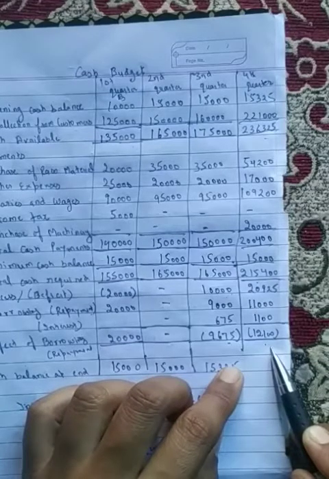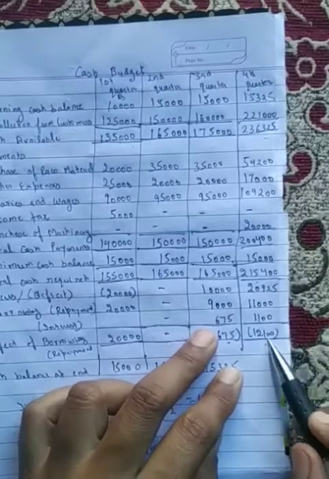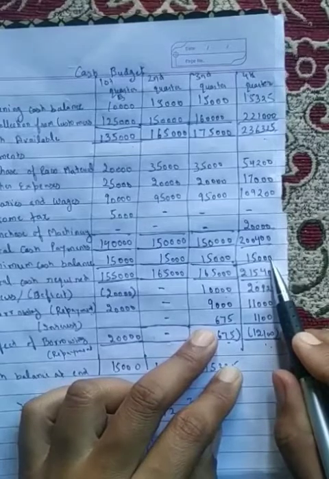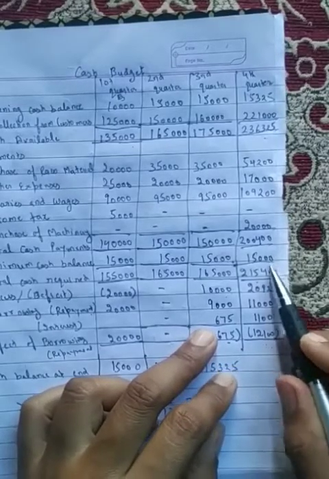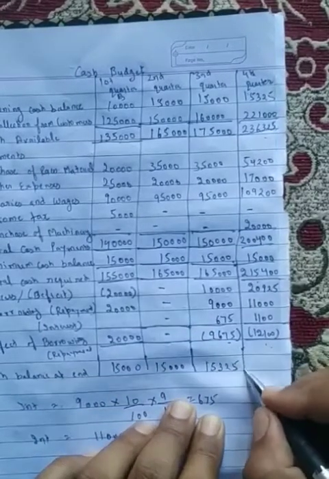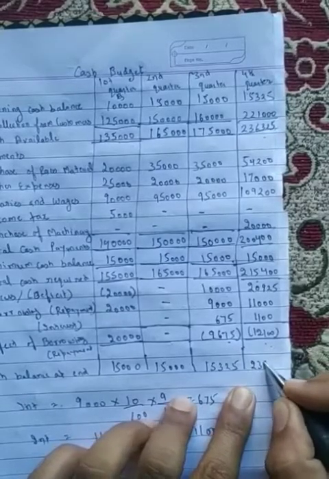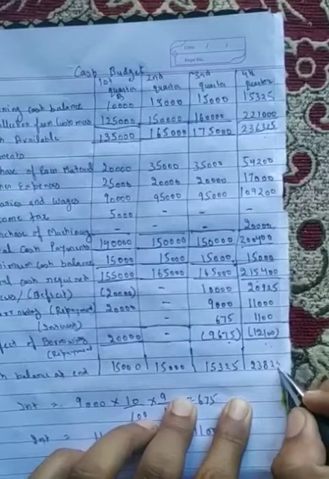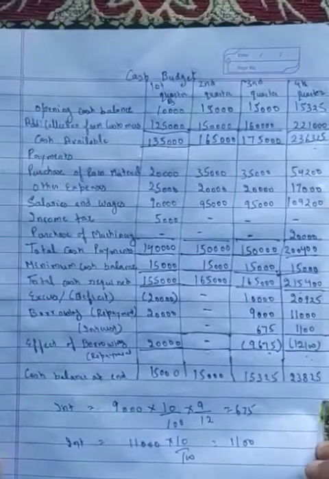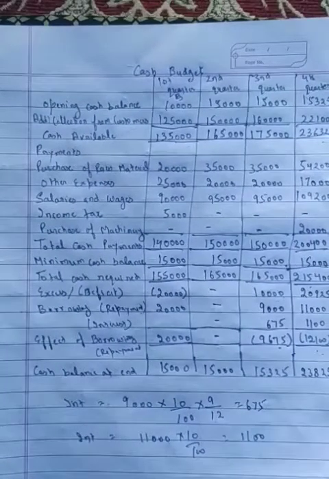Excess of 8,825. So now we will add 8,825 to already 15,000 minimum cash balance requirement, and when you will add these two, the cash at the end of fourth quarter will be 23,825. So students, with this given problem, I hope you have learned how to prepare a cash budget.